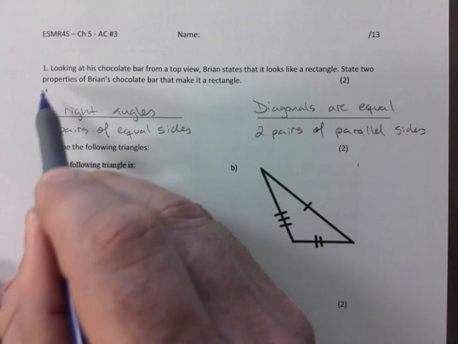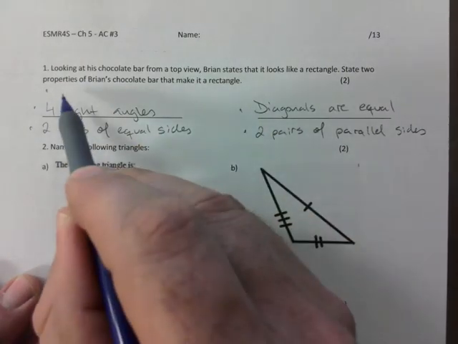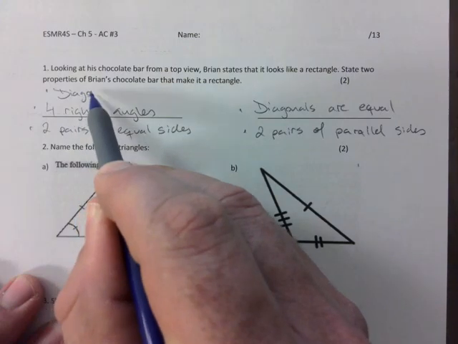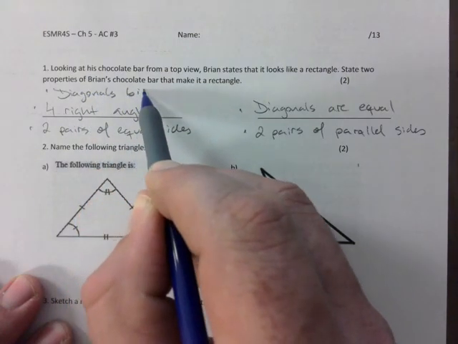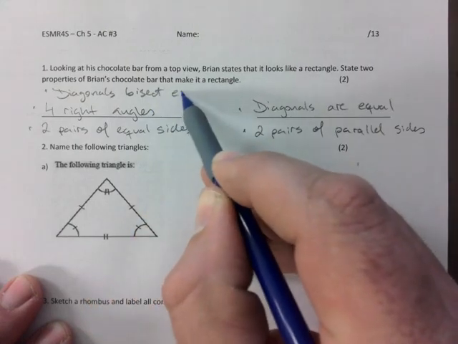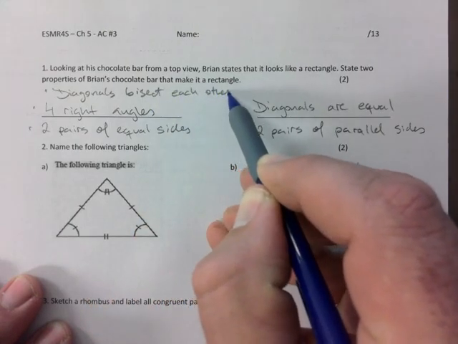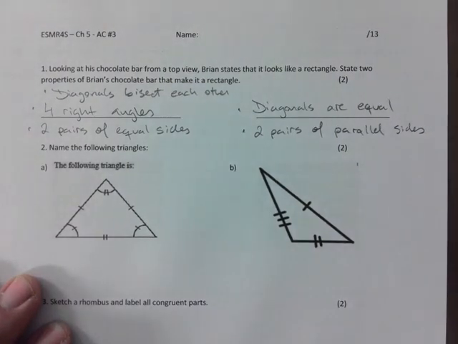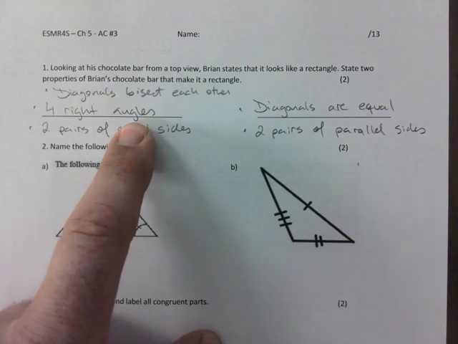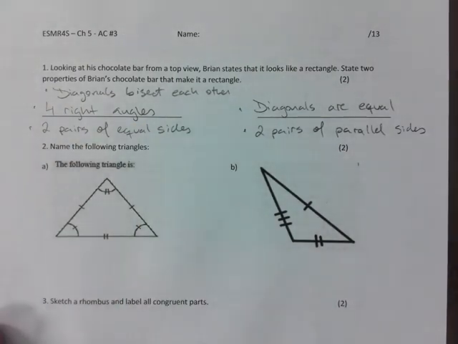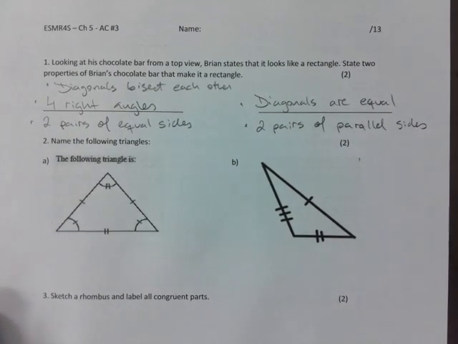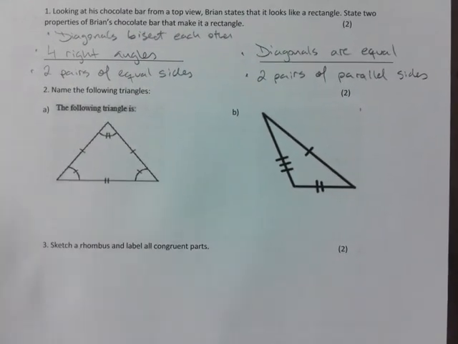You could say, so these are all possibilities, okay? You could say that diagonals bisect each other. Anybody have something on there that I didn't mention that you're wondering about? All angles are 90 degrees. Yeah, all right angles. Yeah, all angles are 90. That's also acceptable. Use your own words. If you're stuck, you just use your own words. So 1 mark for each correct entry there.